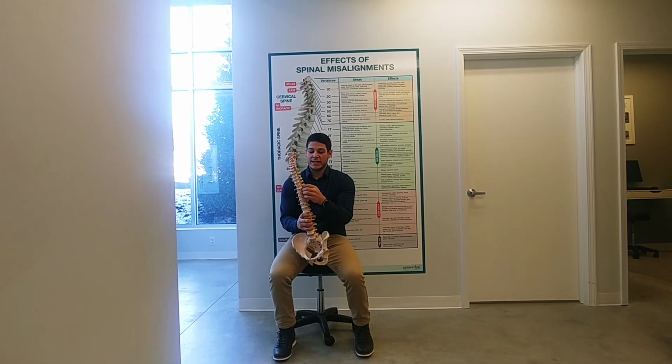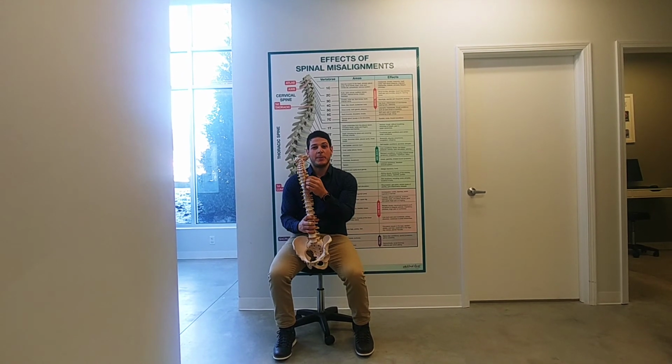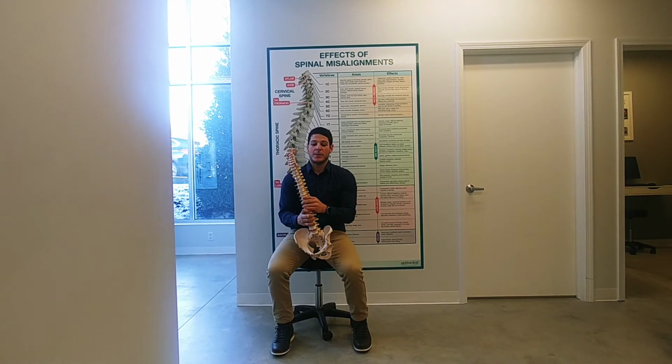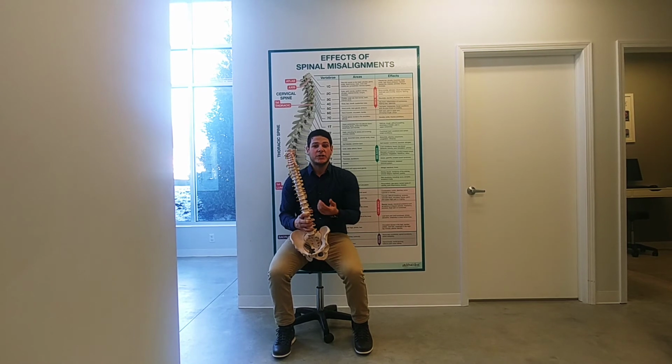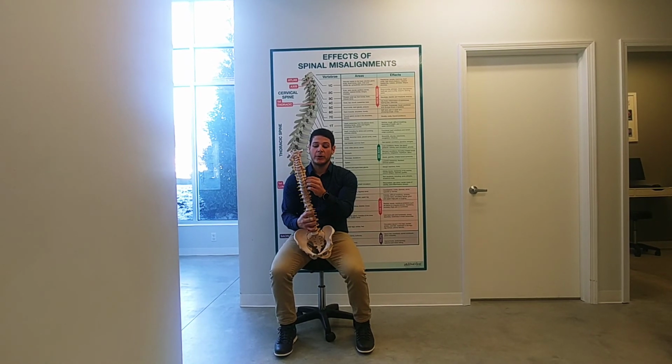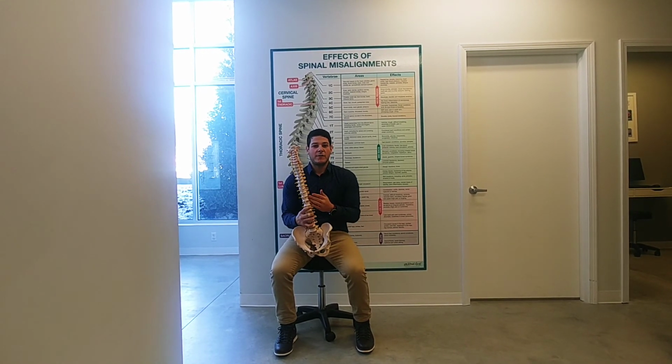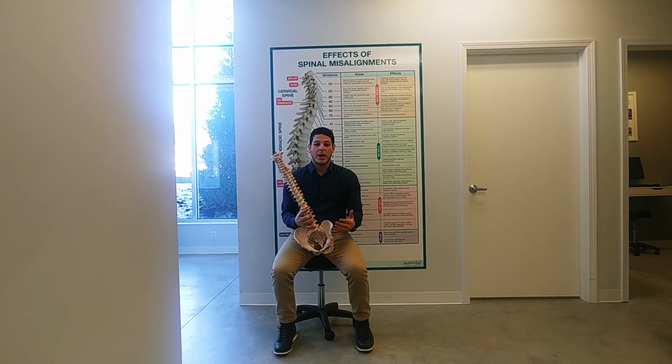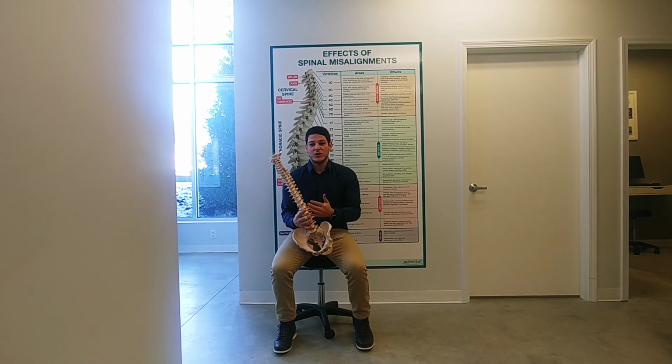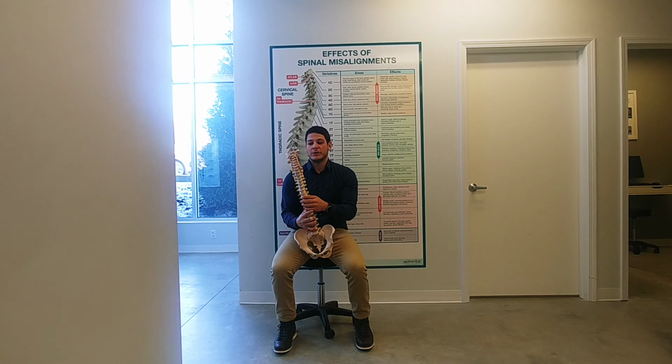Now we also notice these little yellow nerves coming out between every level of our spine. So these yellow nerves are extensions of the spinal cord, and they're called our spinal nerves. So these nerves are going to go to every muscle, cell, tissue, organ in our body, carrying a very specific message, telling it exactly what to do.